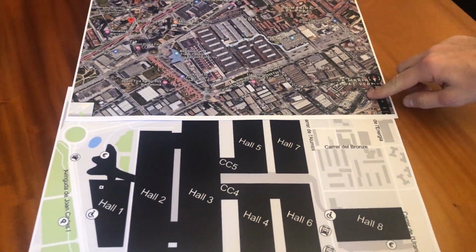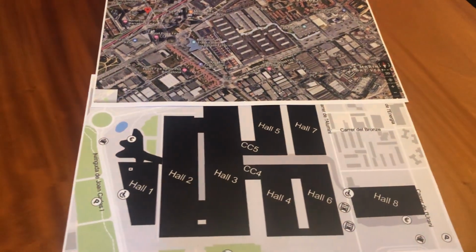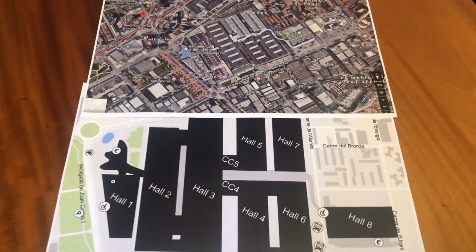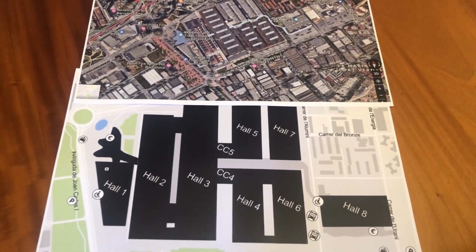If you guys have any questions, let me know, but this is a review of the 2019 floor plan for the GSMA Mobile World Congress in Barcelona.